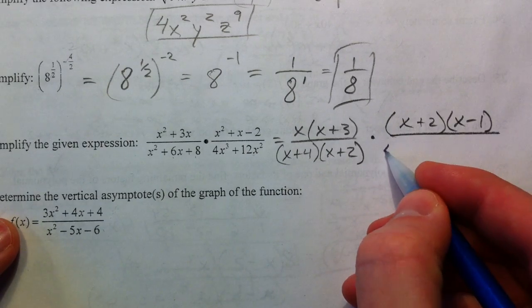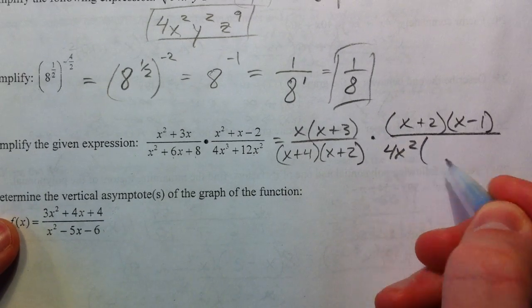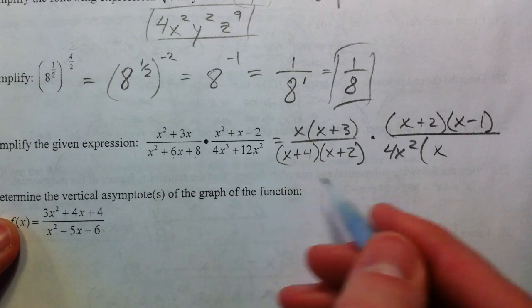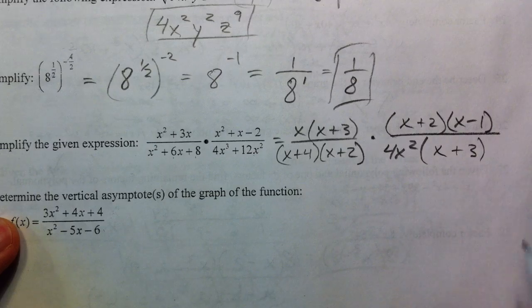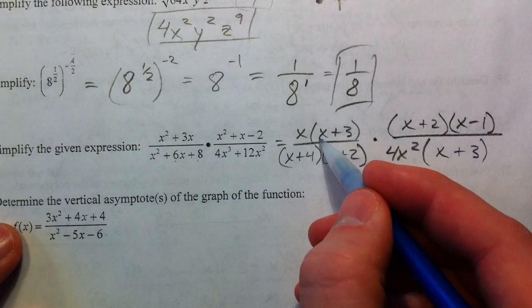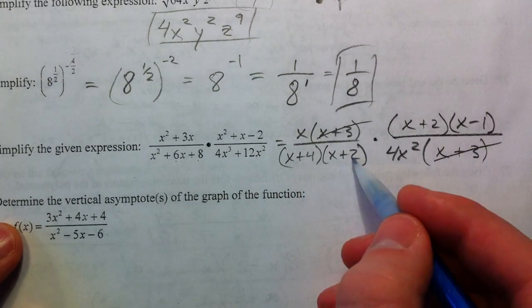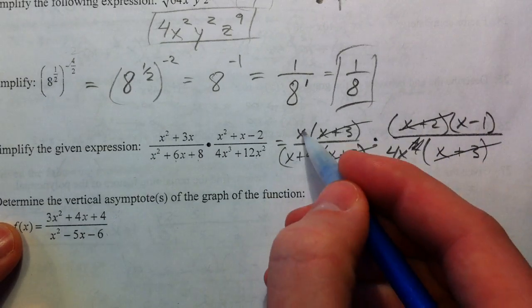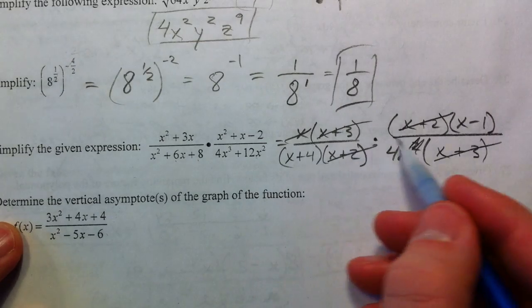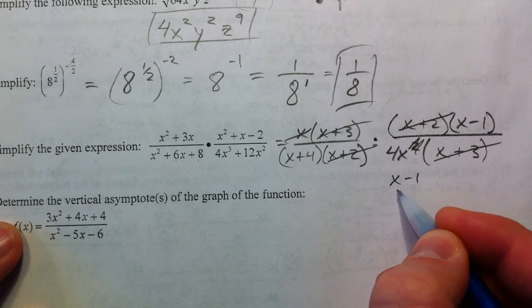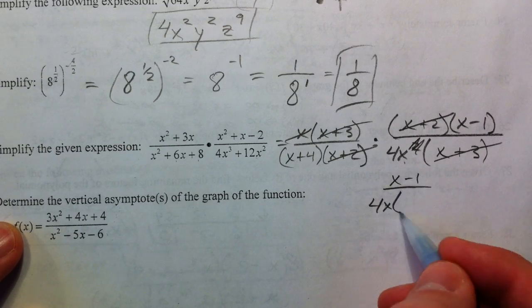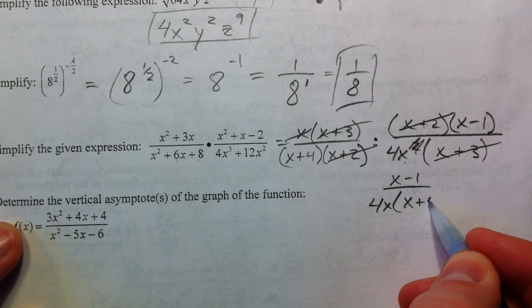And it's got a 4 and an x squared that you can take out. And that leaves x, 12 divided by 4 is 3. And here comes the fun part. X plus 3, x plus 2. And then one of these x's. So that leaves your x minus 1 up top over your 4, 1 x left over, and x plus 4.